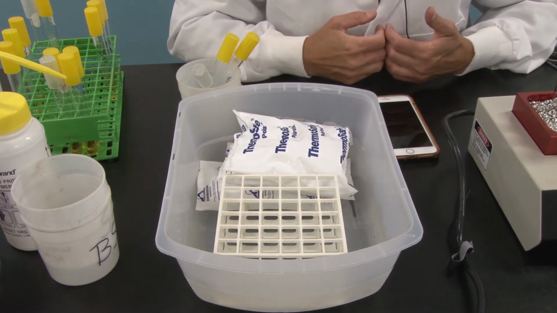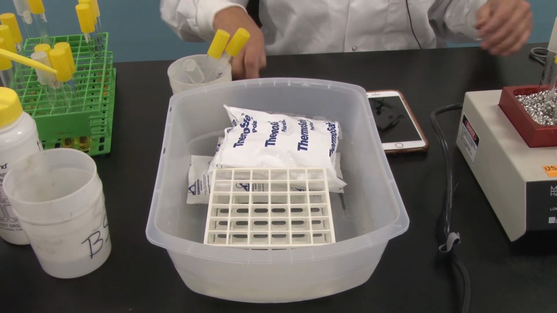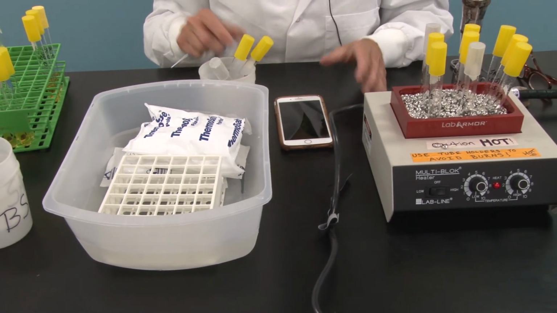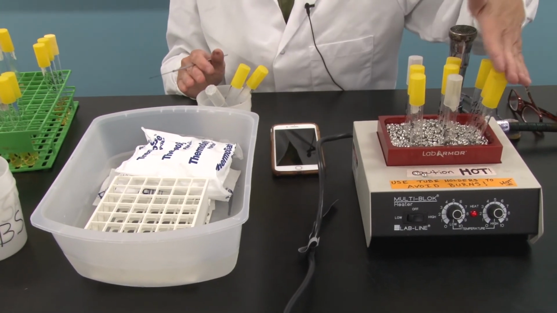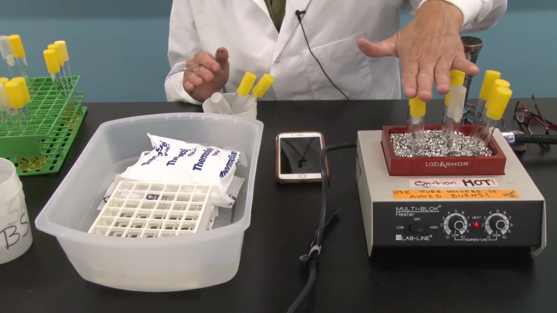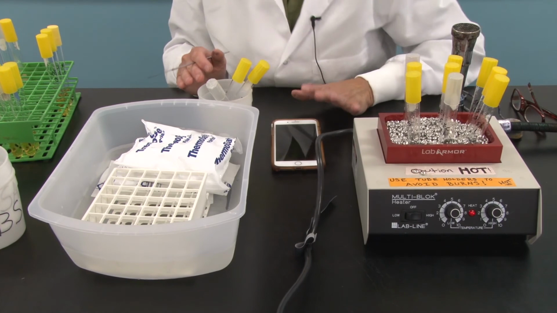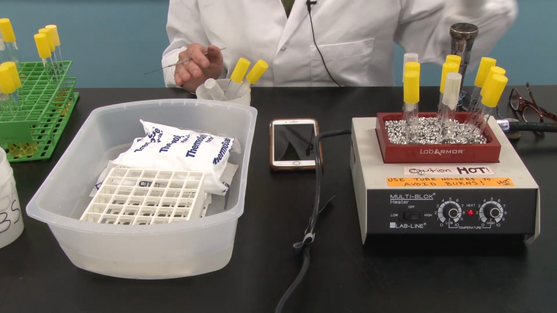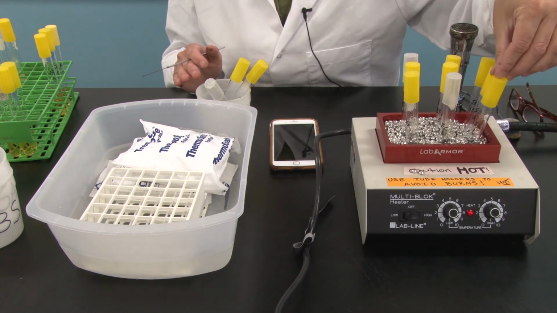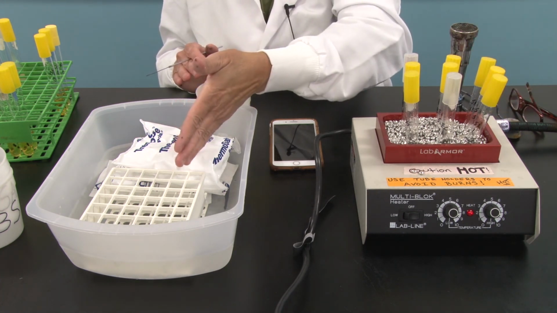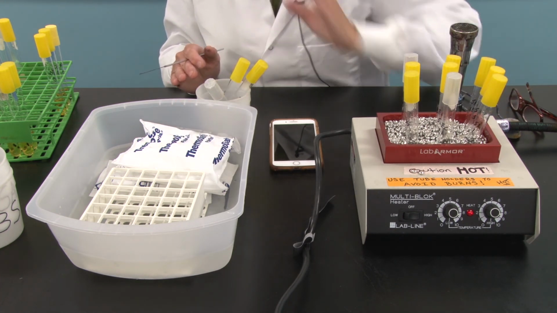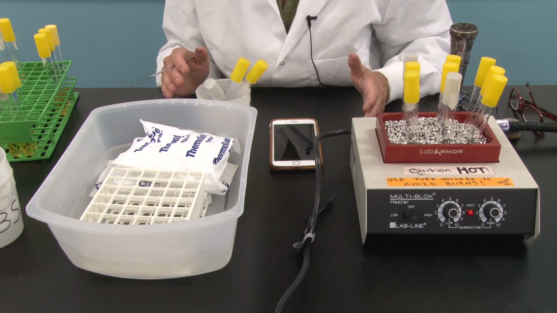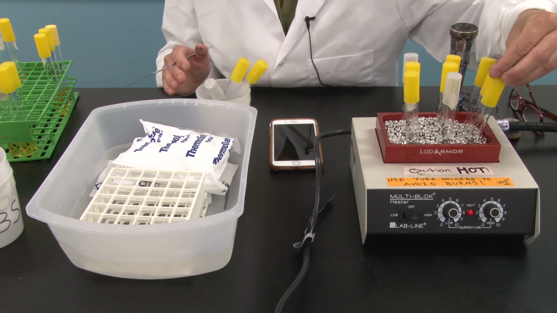So what we are going to do now is I am going to take these stock cultures. I'm going to inoculate the 3 bacteria in their 3 respective tubes. We're going to start the timer on my cell phone, and at 1 minute, I will remove the 1-minute tubes and place them in the ice bath so that they immediately cool down and are no longer at a boiling temperature, so we can guarantee that they've only been in there 1 minute.